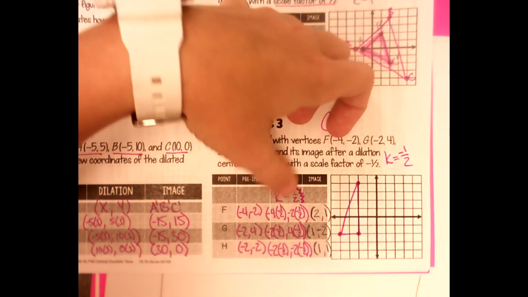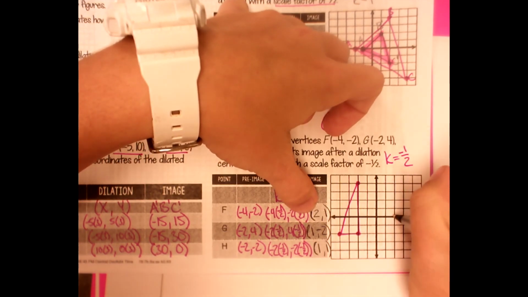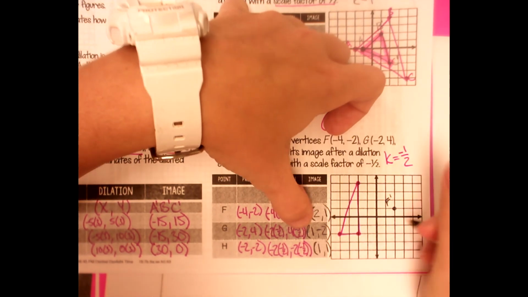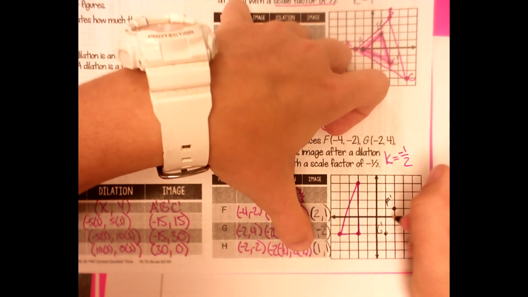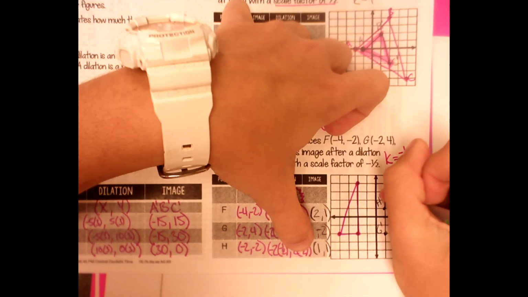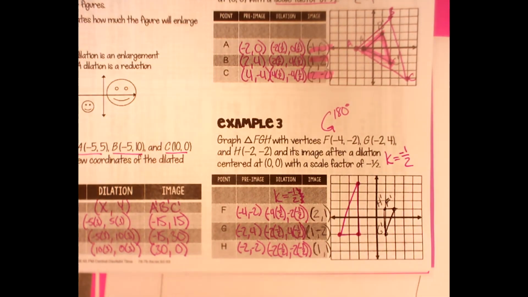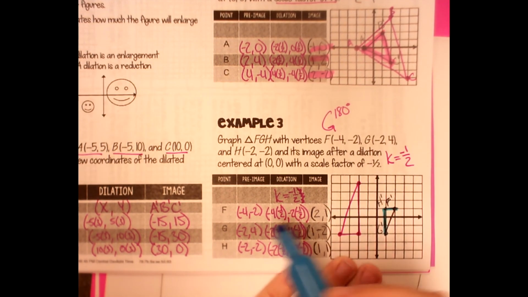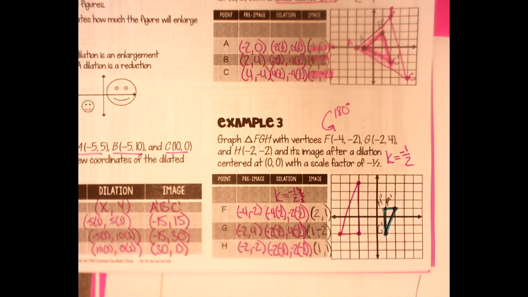So when we plot our triangle, it's going to be in a different quadrant, and it's also going to be smaller. So we have 2, 1, that's my F prime, 1, -2, that's G prime, and then H is 1, 1, H prime. So here is my dilated and rotated triangle. So the thing is, we don't get confused by me telling you it's rotated. You still just multiply your pre-image points by the scale factor. Just don't lose track of your negative.